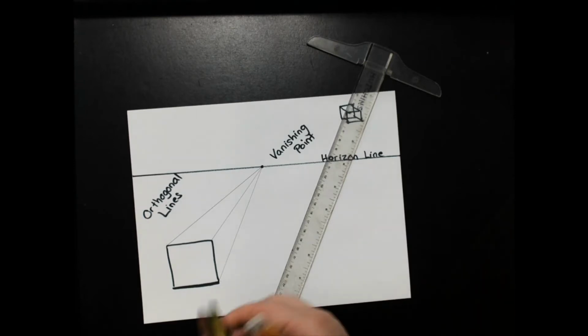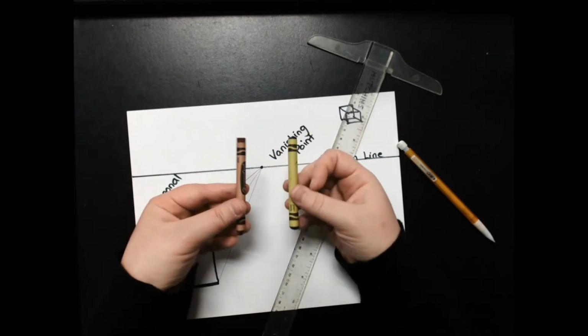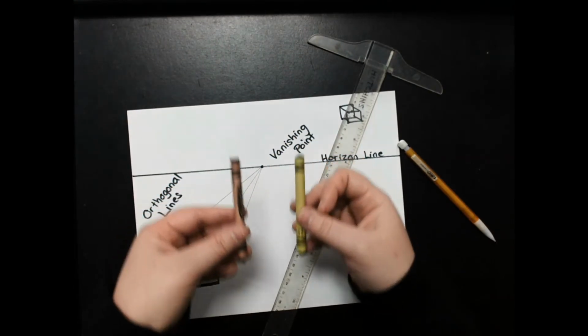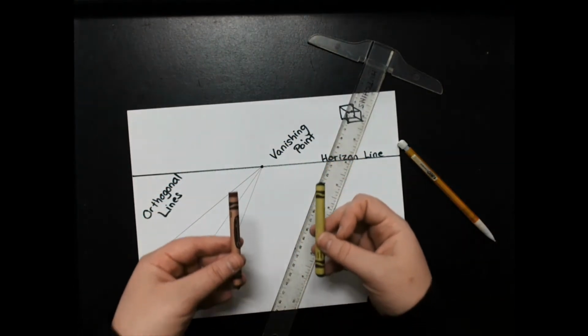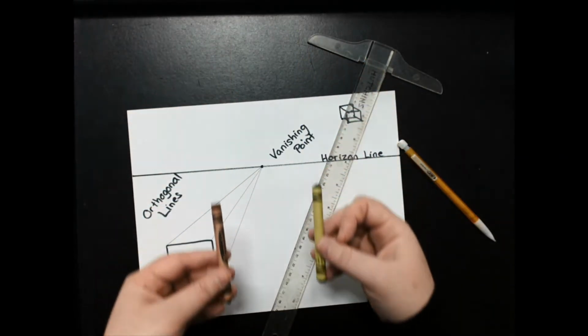Now we're going to talk about parallel lines. All right, if I took 2 crayons, this right here is a set of parallel lines. These lines, let's pretend it's a line that just keeps moving. It would go and go and go and go, and they would never touch.